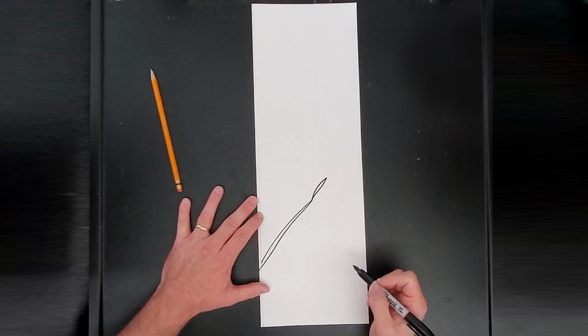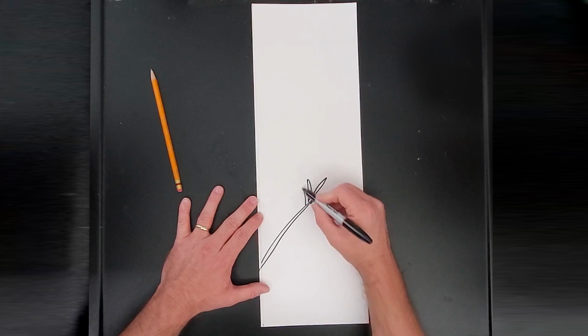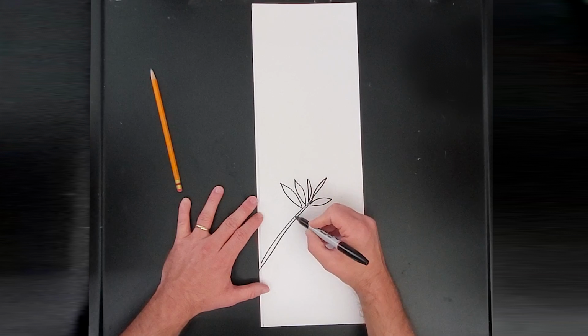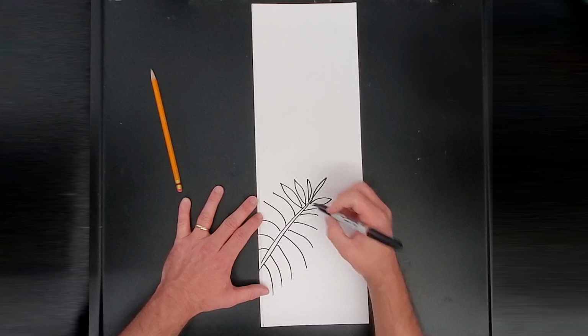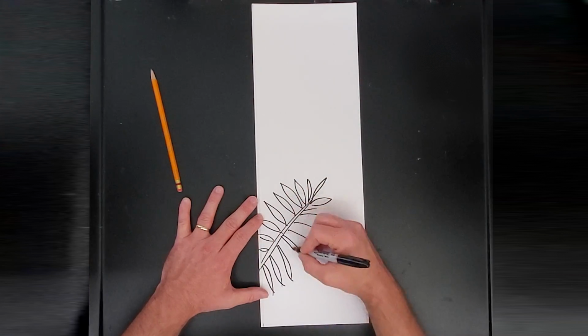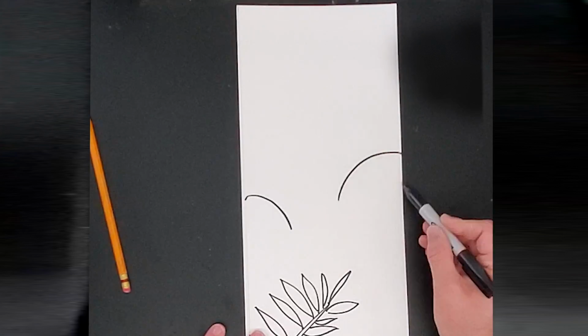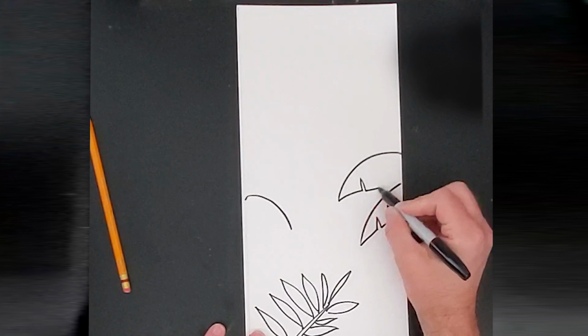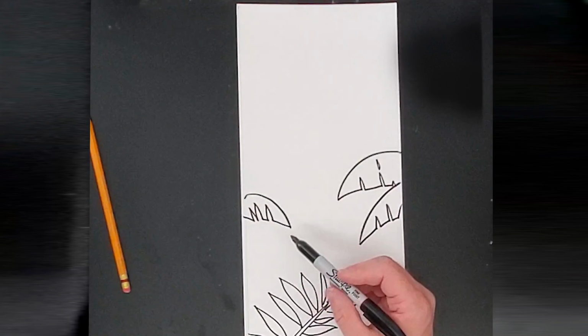I'm going to start with a really long palm branch, and I'm going to fill this thing up with super long palm fronds coming off of it. I want this to look like a jungle plant. Above that, I'm going to draw some curvy lines, and these will also look like giant palm leaves.